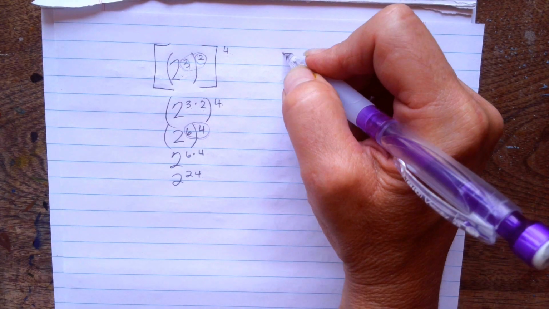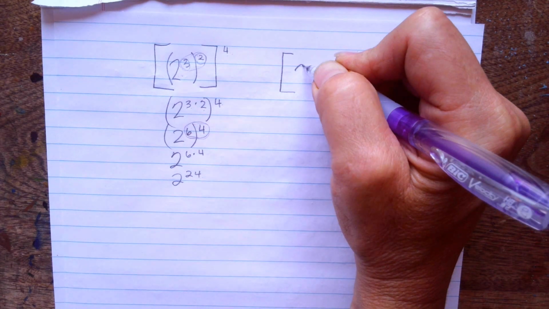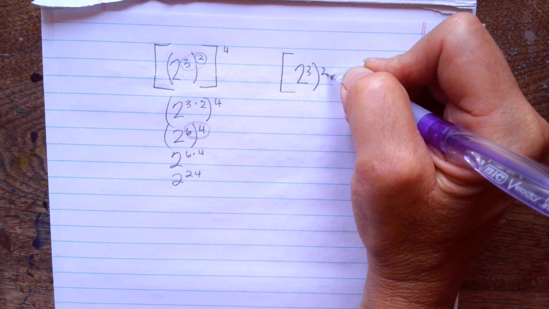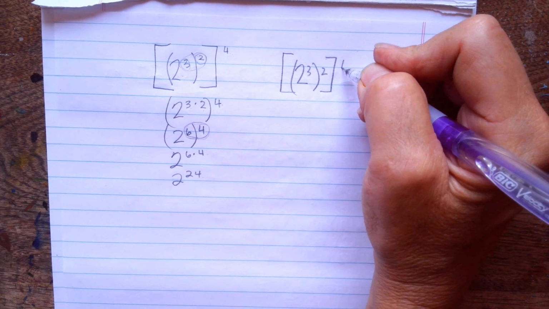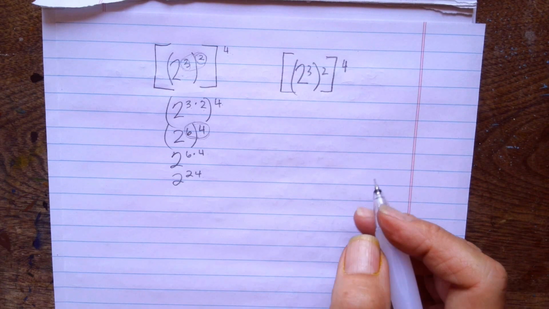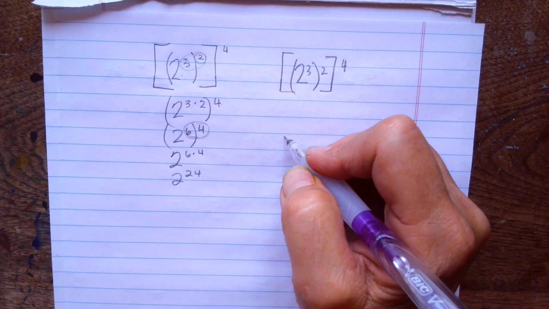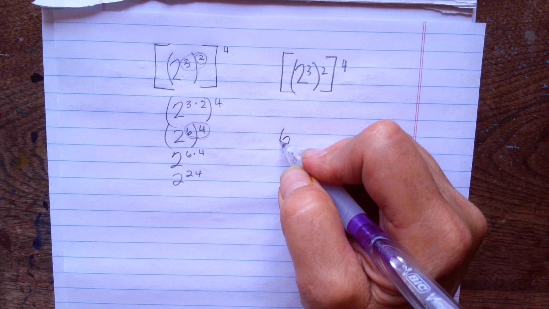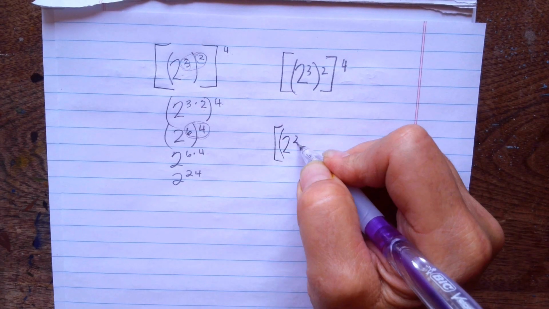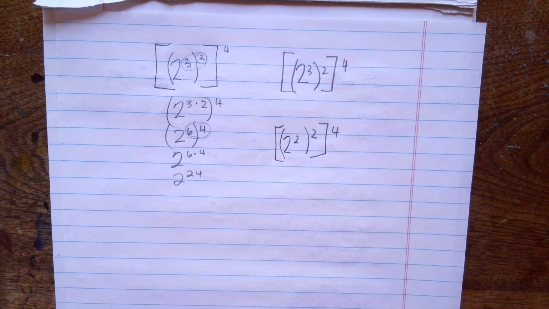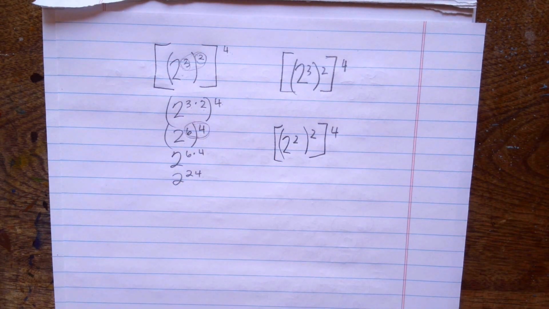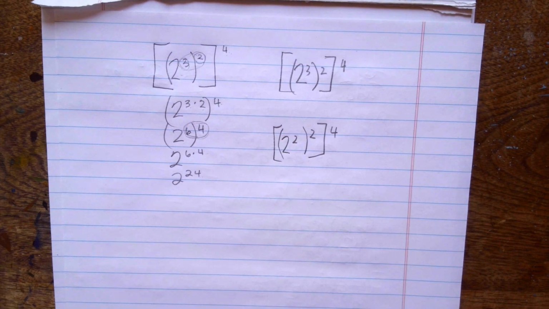So for homework, you can do 2 to the 3rd power to the 2nd power to the 4th power. And then the next one is 2 to the 2nd power to the 2nd power all to the 4th power. Fun, right? Any questions? I know you just have to practice it until you get it.